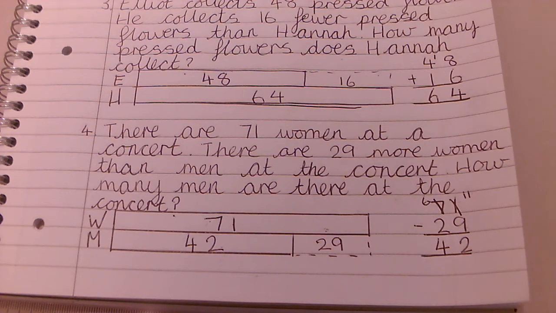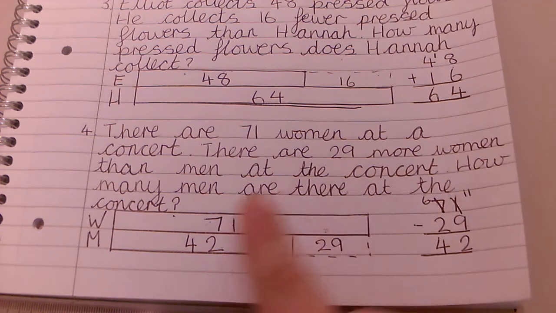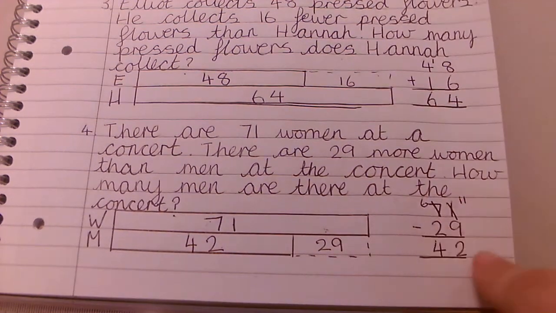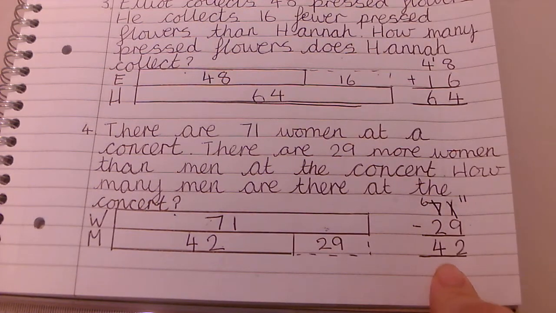If you haven't got them right, try it one more time, and if you still haven't got it right, read through the answer, that's the red part of the question, and see how they've done it and see where you've gone wrong. It could have been that you haven't done your bar model properly, or you could have made a little mistake with your actual column method, adding or subtracting.